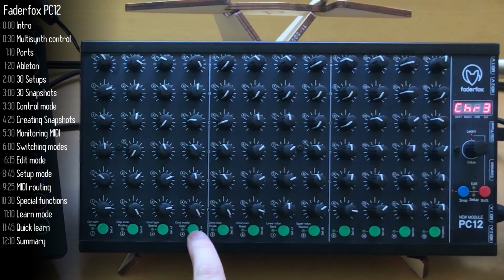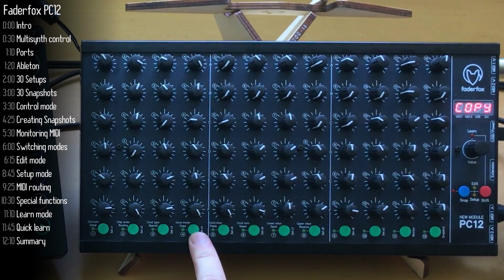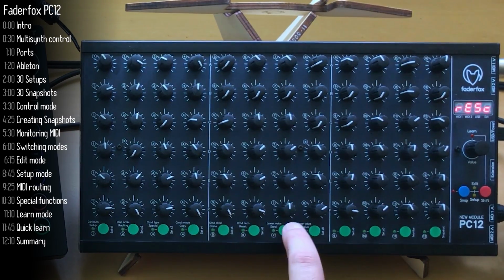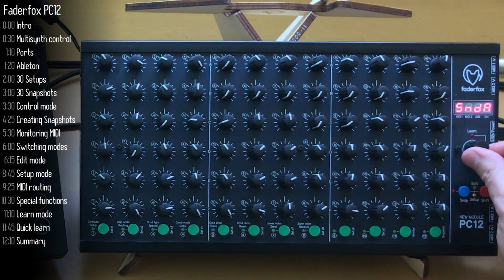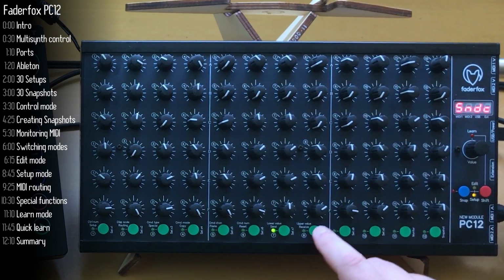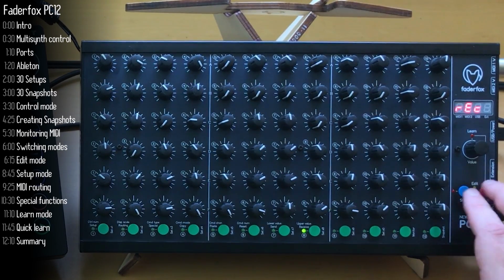The next setup options are copy and paste. We already talked about those. You can reset either the current setup or all of them. You can send a sysex of all the setups or just the one you're currently on, and you can receive them as well. Shift and blue will exit out of setup.